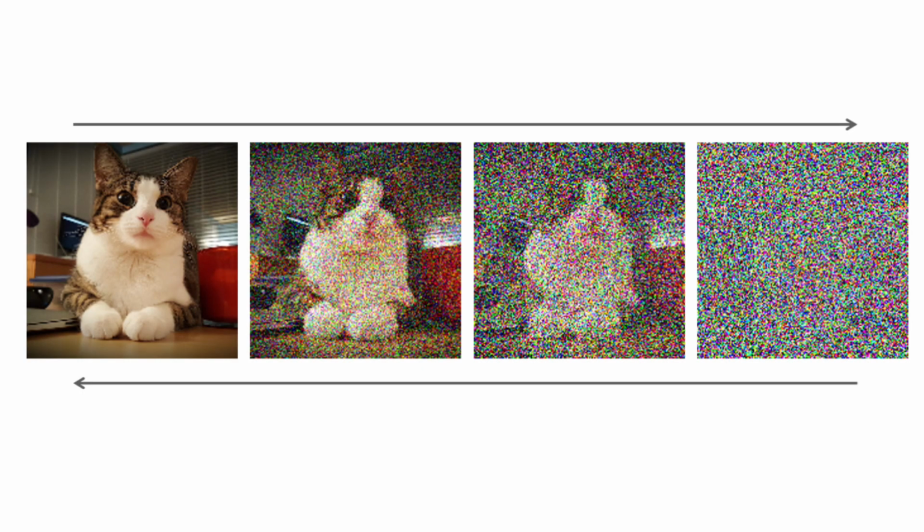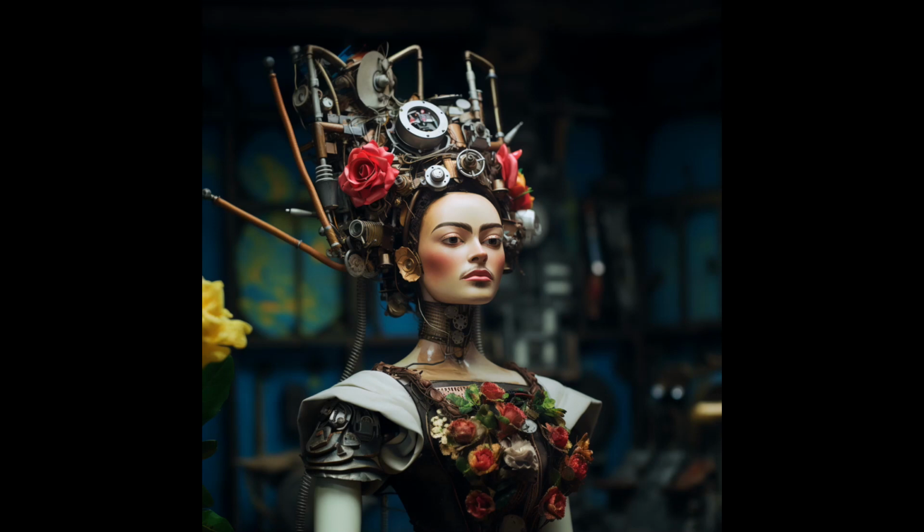Diffusion models are similar to other neural networks in that they are trained on a dataset of images. However, diffusion models are different from other neural networks in that they are trained to generate images from noise. This means that diffusion models can be used to generate new images that have never been seen before. So, how do diffusion models work?